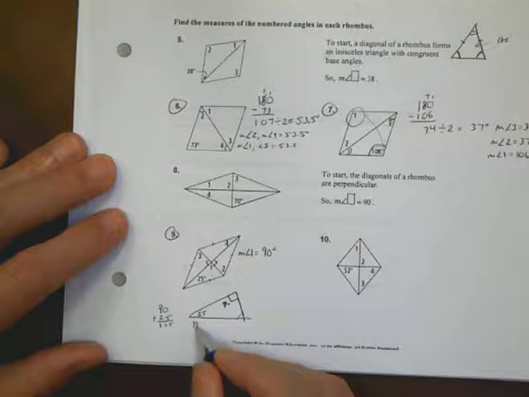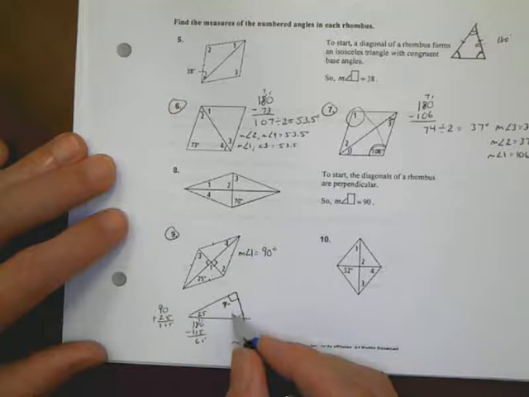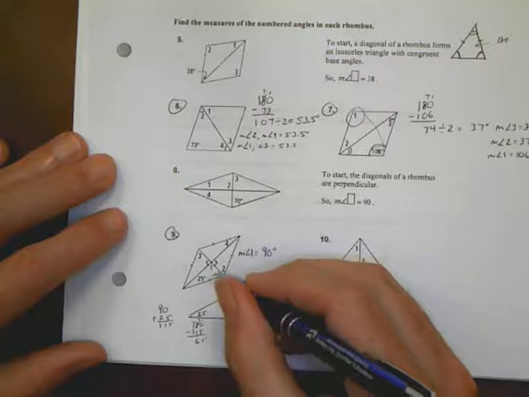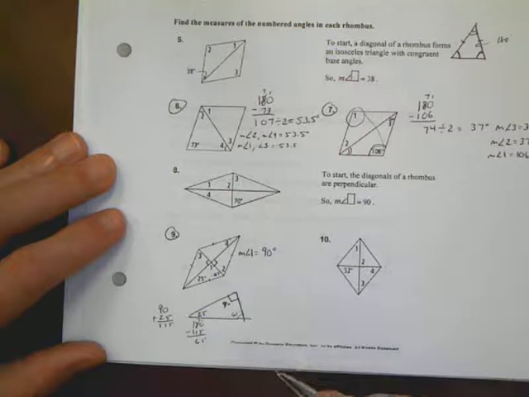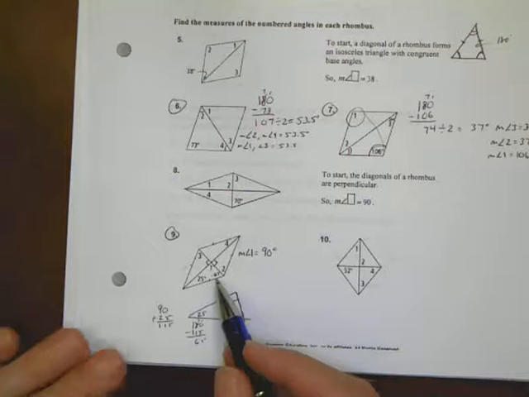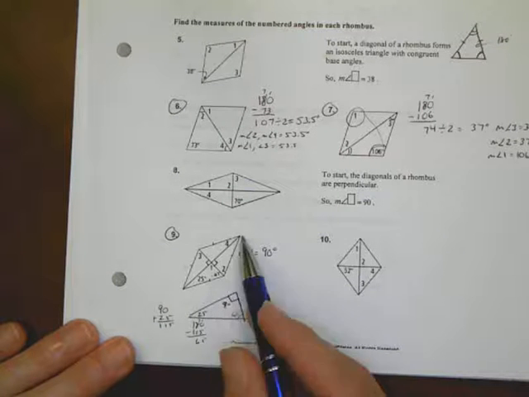Well, I do 180 minus 115, and I subtract, and I end up with 65 degrees down in this little corner. So I could say that in this space, I have 65 degrees. Alright? There's lots of ways of approaching these kind of problems. I could go to that angle first. If you wanted to go somewhere different, that's okay.